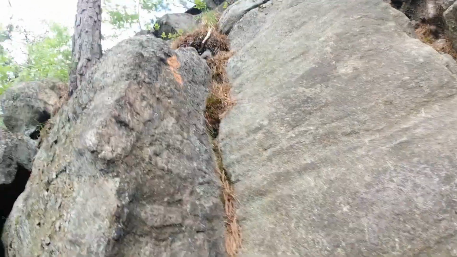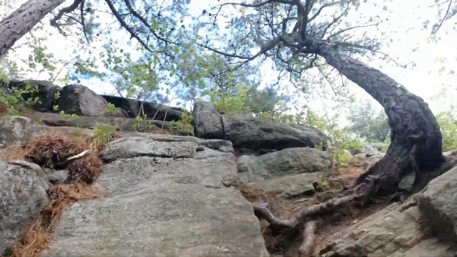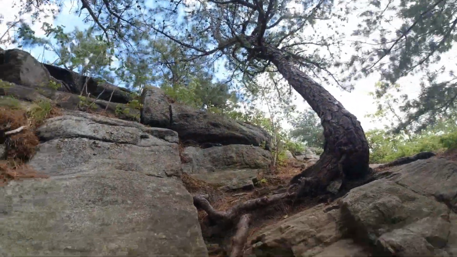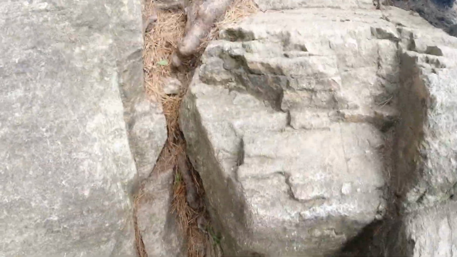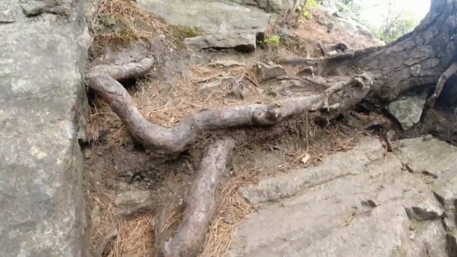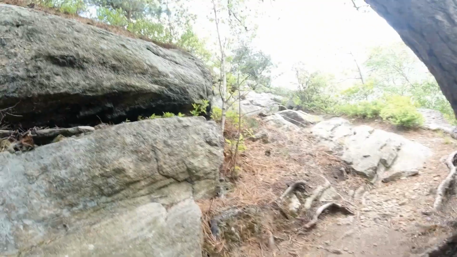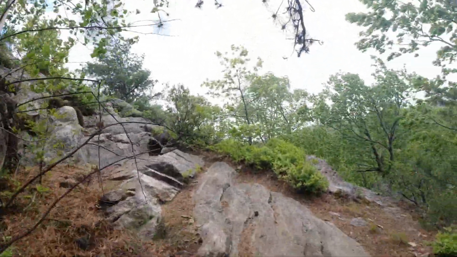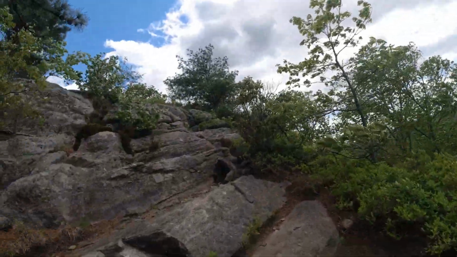It's just further indication that I'm going the right way. There's the marker on the rock. I guess I have to continue in that direction. The good news is I'm not worried about going too far away from the trail now. There it is, there's the next marker. So this is going to take me to a beautiful overlook.